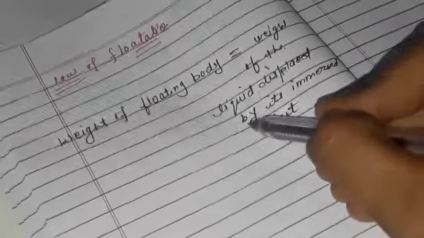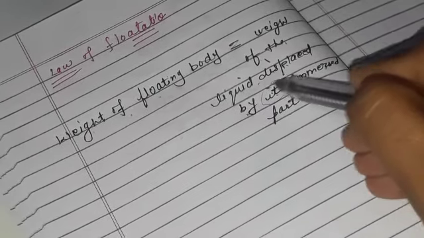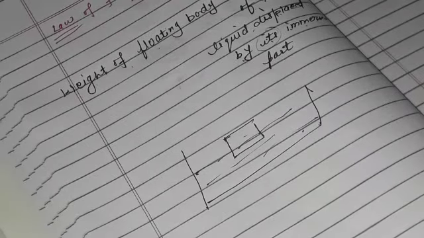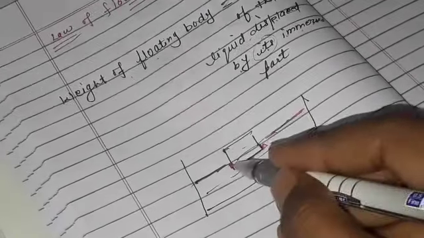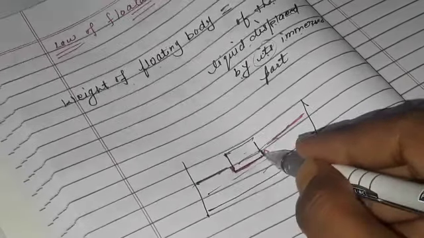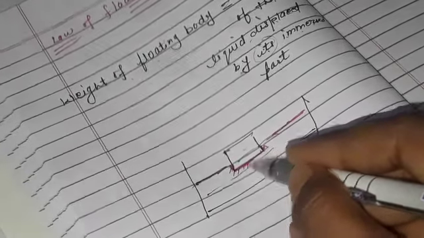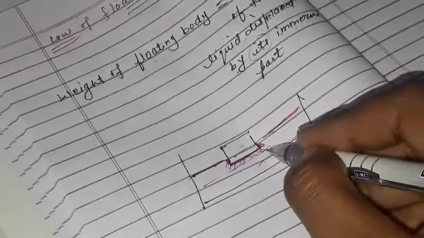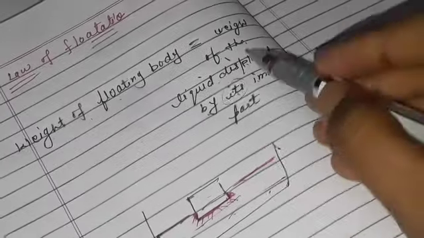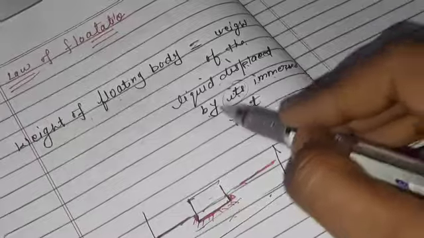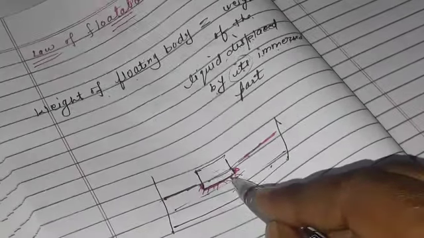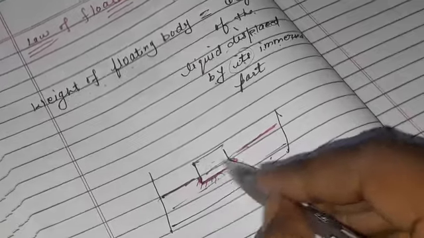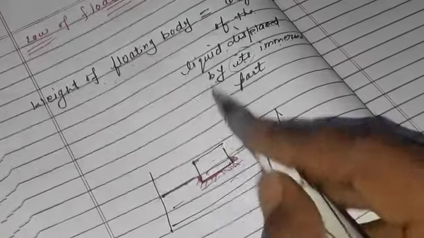What is the meaning of that, class? Your law is weight of the floating body equal to weight of the liquid displaced by its immersed part. Whose immersed part? The body's immersed part. So class, you can see this is the water level. In this body this is the immersed part and definitely it will displace some water from here. So that water is very important for floating, because the weight of the liquid displaced by this immersed part, the weight of this water, is equal to the total weight of this body. This is the law of flotation.